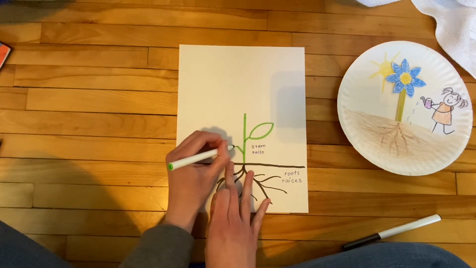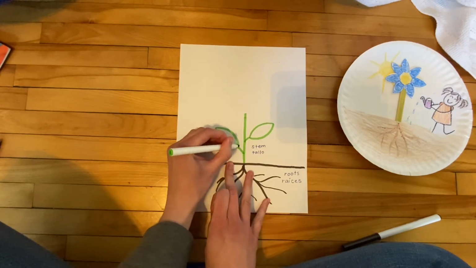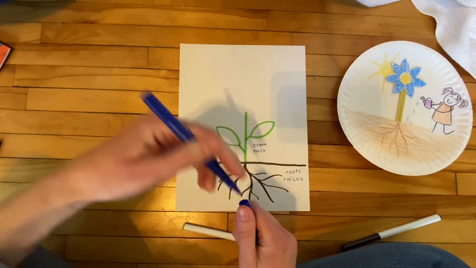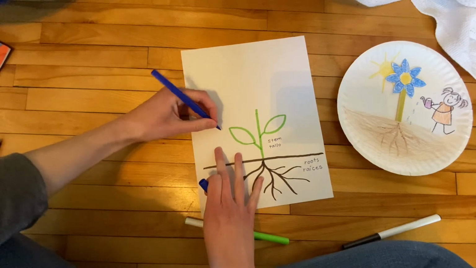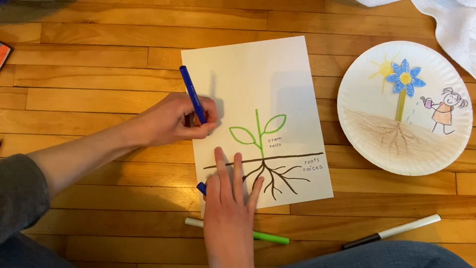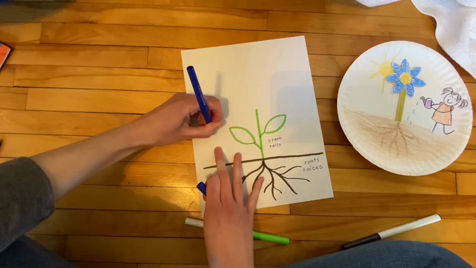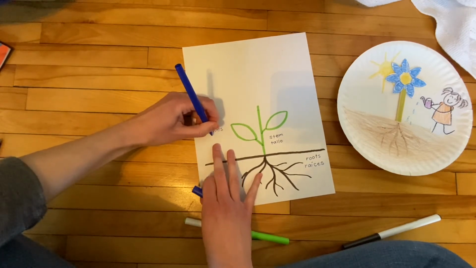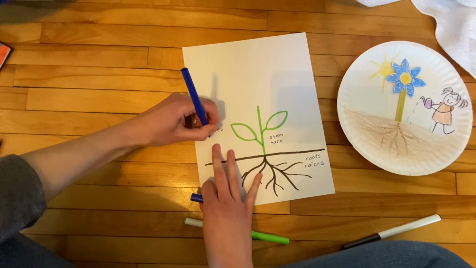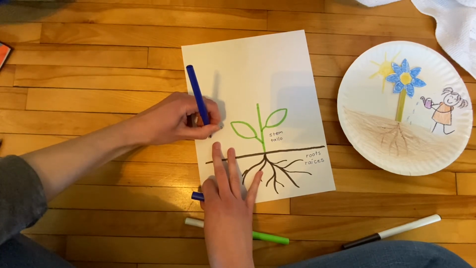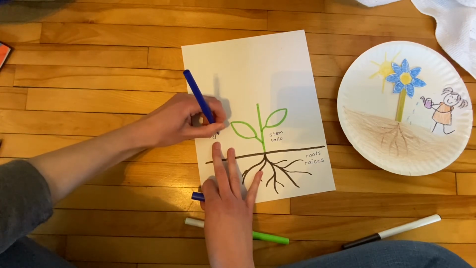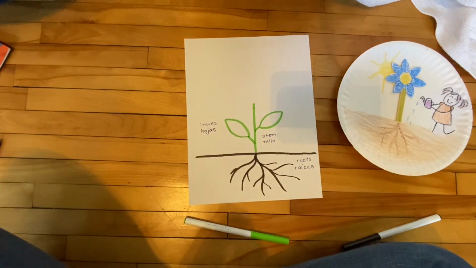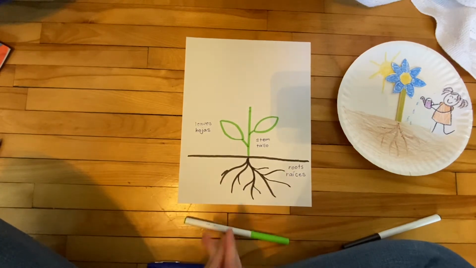So let's go ahead and draw some leaves and label them. Leaves, L-E-A-V-E-S, leaves. And in Spanish, it's hoja, H-O-J-A-S, hojas. Okay, the leaves have an important job too.